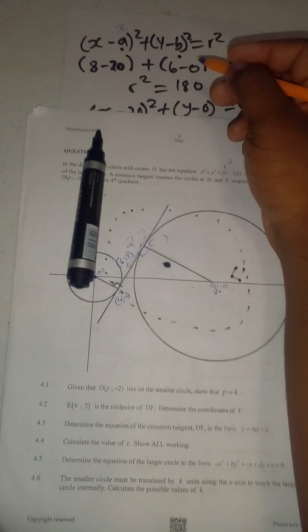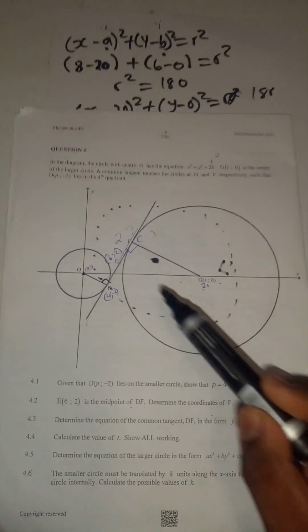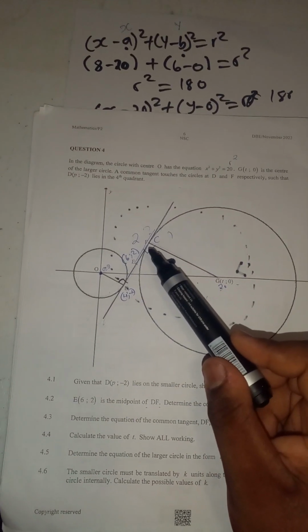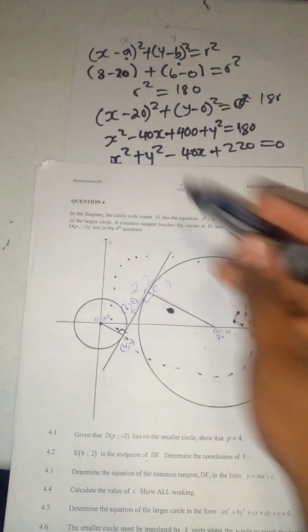So basically a is the x coordinate of the point in the center, b is the y coordinate of the center, and then x and y are any point on the circumference. So at this point on the circumference we have F, so we substituted there and got our radius as 180, and then after that wrote it in that form and expanded.